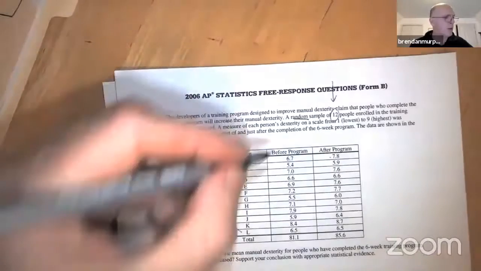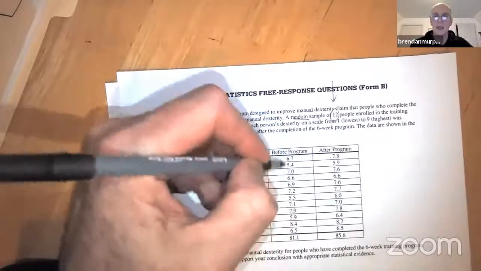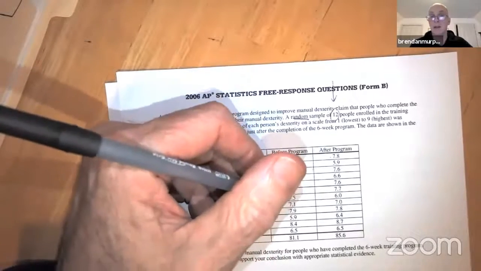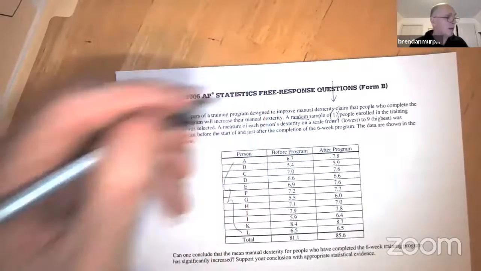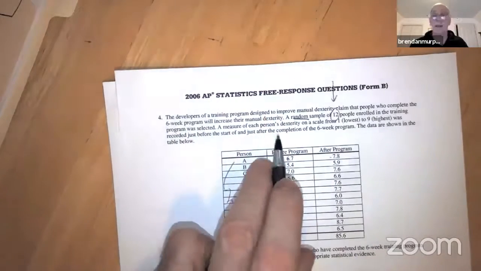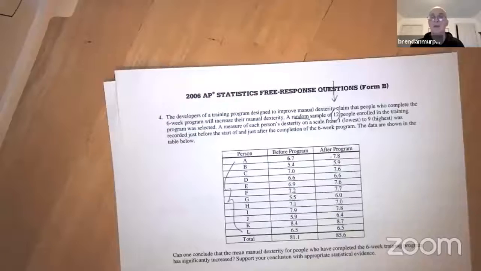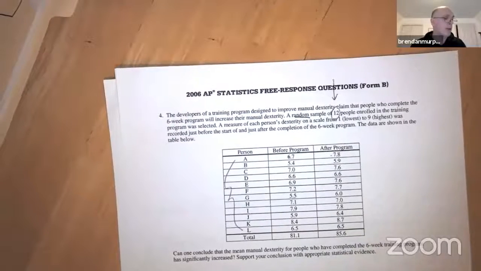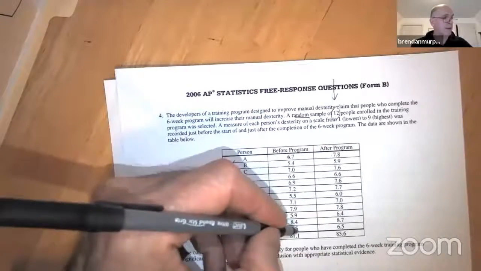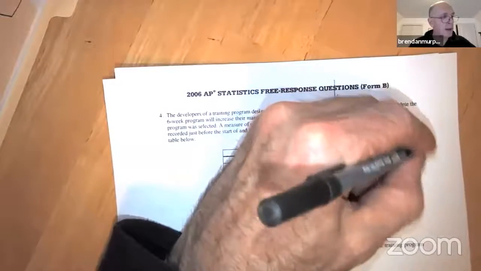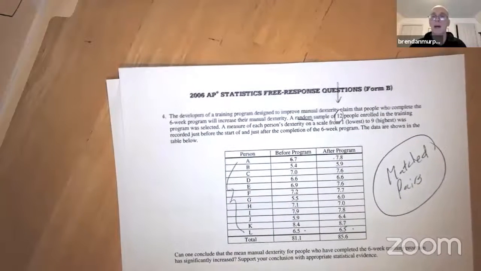So we have the before. This is when they were randomly selected at the beginning. We measured their manual dexterity, and they went through a 6-week program designed to improve their manual dexterity, and then we took a measurement afterwards. Again, anytime I have the same number, I at least think, could this be a matched pairs test? Okay, so same 4 questions.